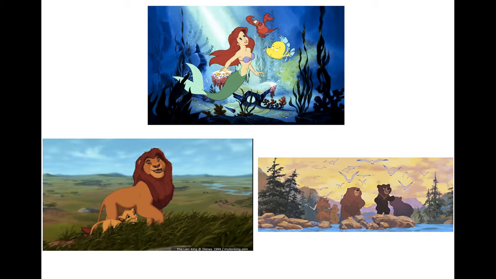best represents the ocean. Well, that's pretty obvious. That's the Little Mermaid. What about the grasslands? Yep, that's the Lion King. So you see lots of grass, very few trees.